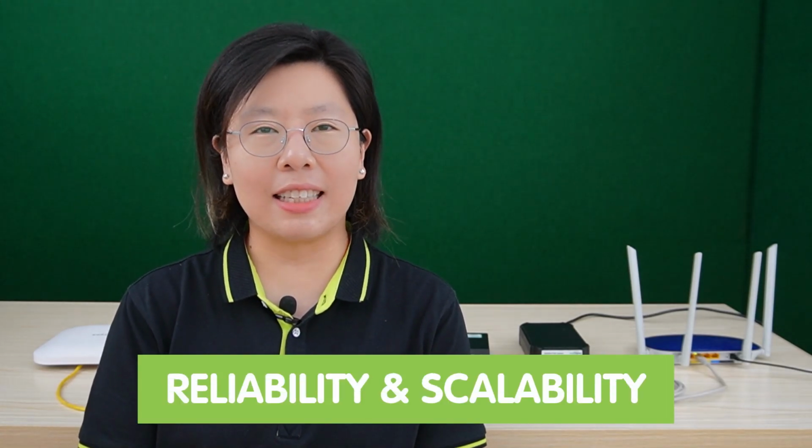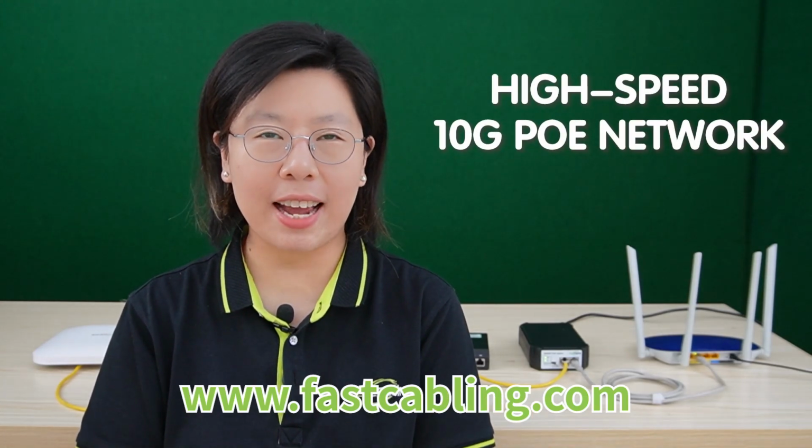And implementing power redundancy, such as an uninterruptible power supply system, can safeguard critical components and prevent network downtime during power outages. Additionally, plan for future expansion by choosing network equipment and cabling infrastructure that can accommodate additional devices and increased data traffic as your network grows. Those considerations collectively contribute to the reliability and scalability of your 10G network infrastructure. And congratulations, you've just set up a high-speed 10G PoE network ready to handle your data and power needs.